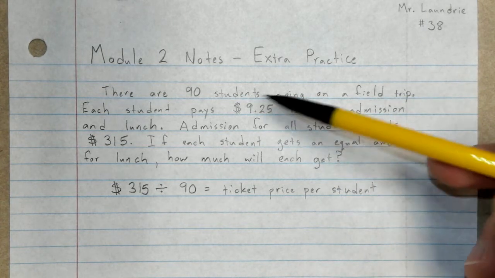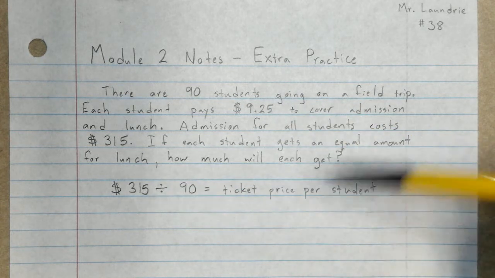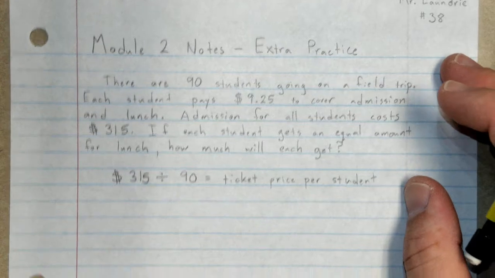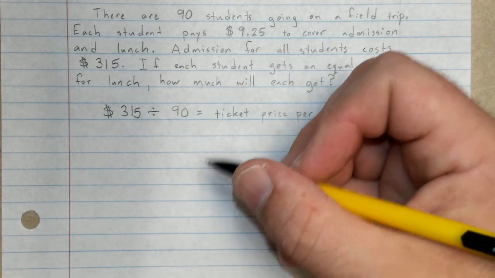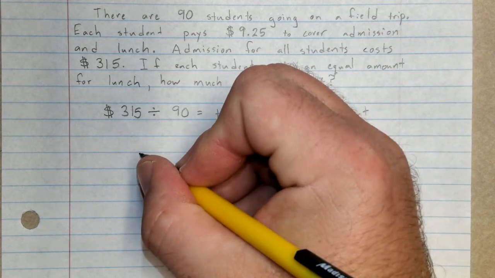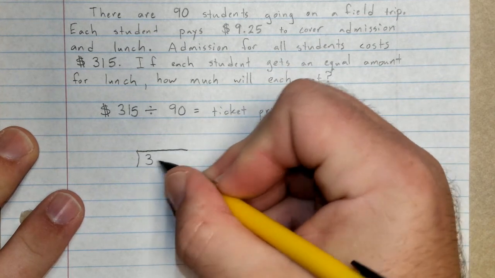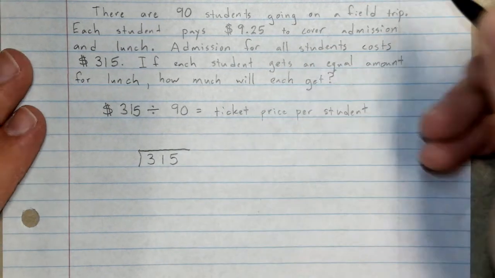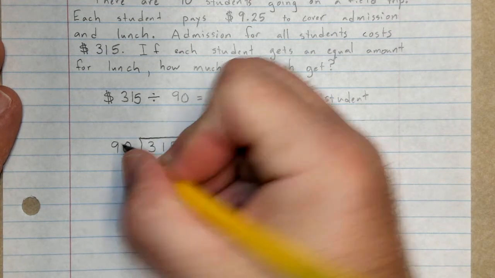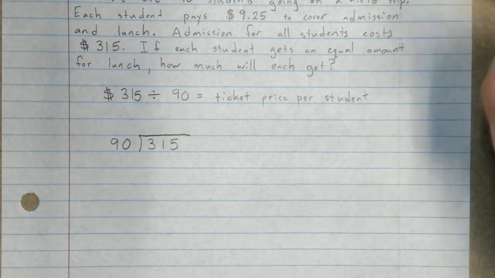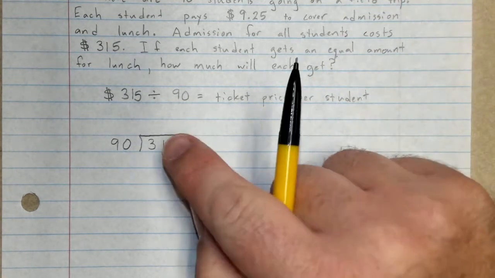Now, we know each student paid $9.25, but only part of that is the ticket price. So if we divide this out, we'll get that ticket price, and then we can move on from there. So I'll set up my division. Again, you can do it on your notes. If you have some graph paper, you know how much I love graph paper. But we'll go ahead, 315, just be very careful, write it very neatly so it can be lined up. 315 divided between 90 students. $315 divided into 90 tickets, if you want to think about it that way.